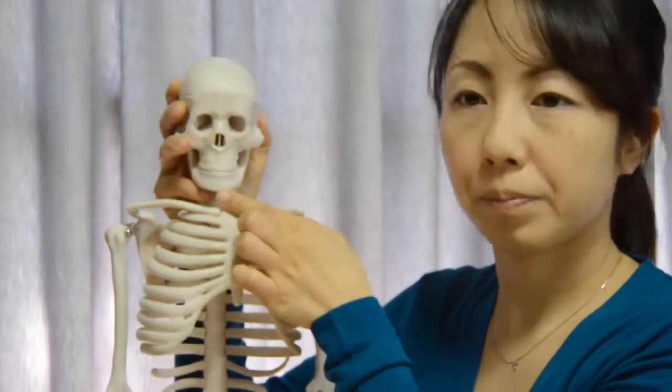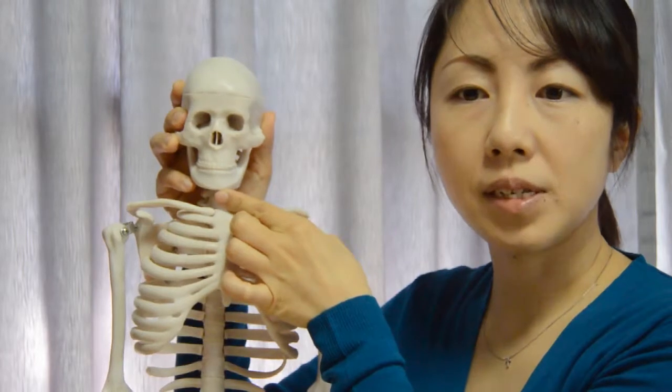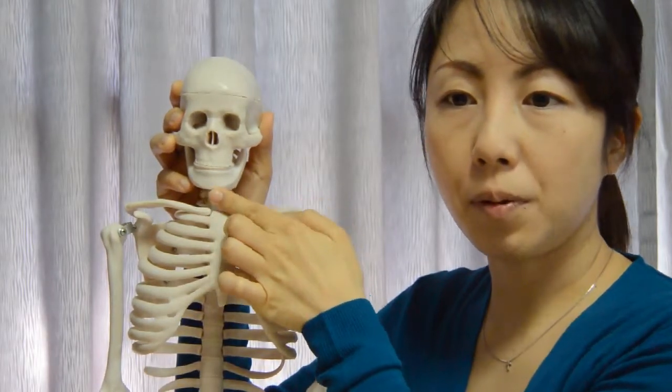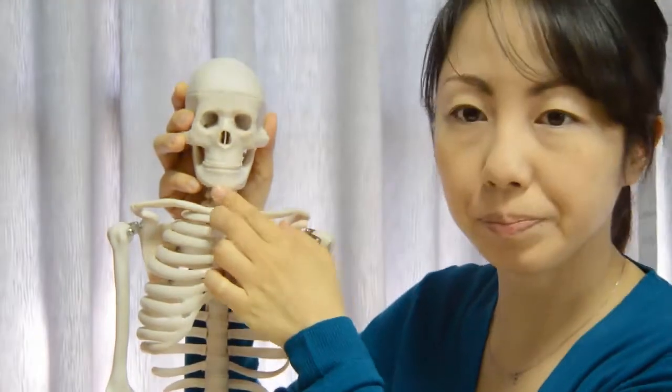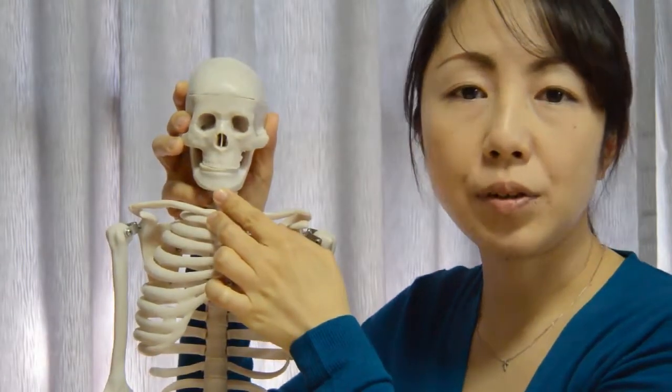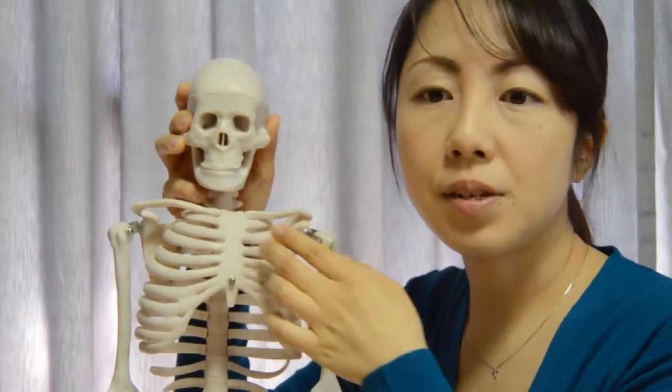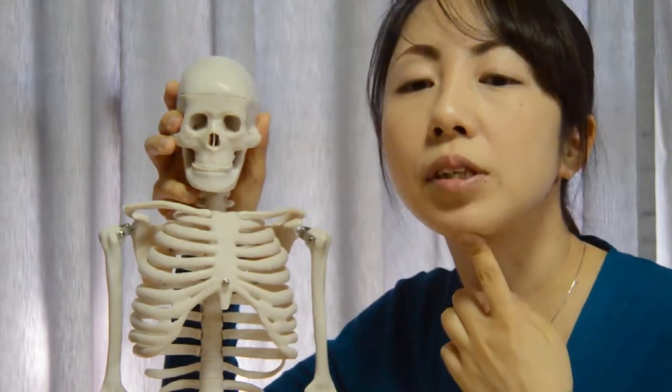And related to the mandible, here is the mandibular symphysis, which is the middle of the mandibular bone, and it is a slight ridge. You just need to place your finger on the middle of your chin. So this one.